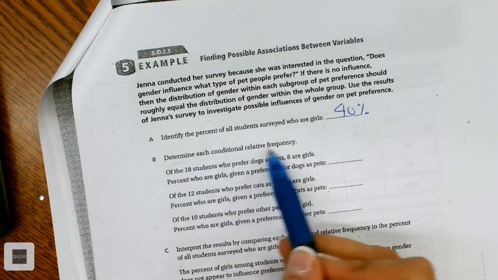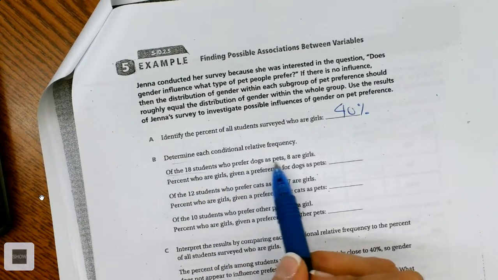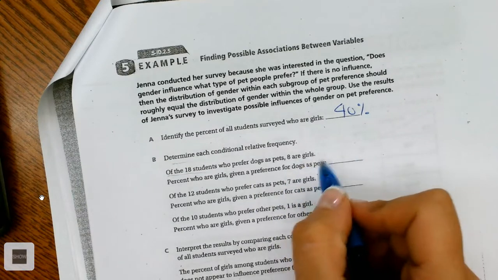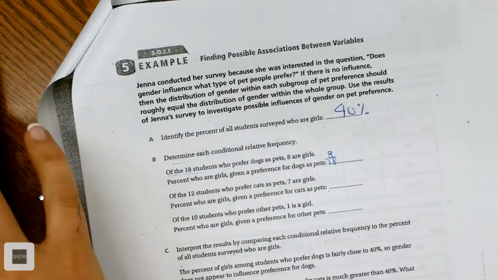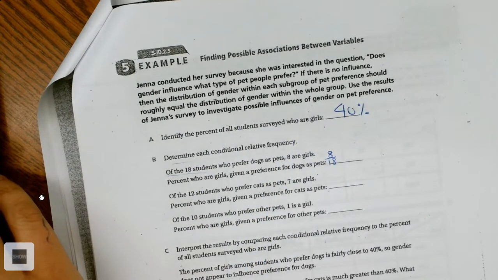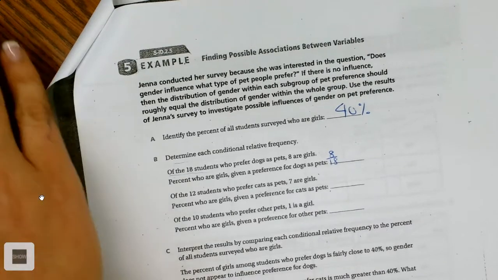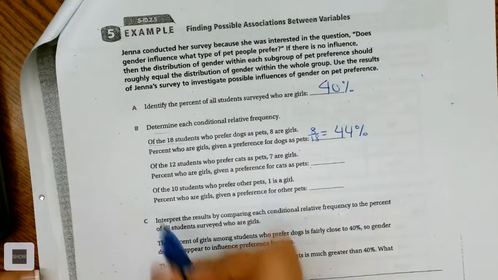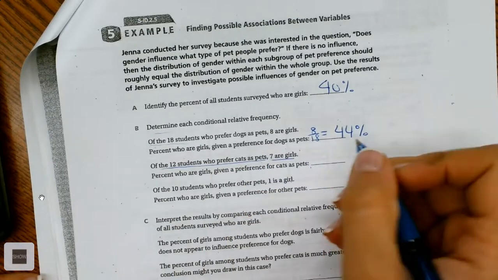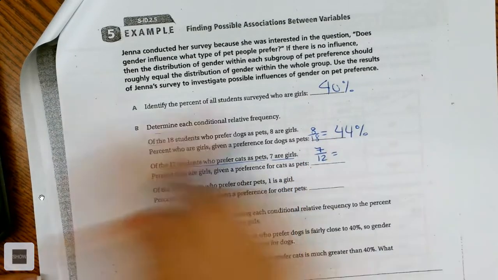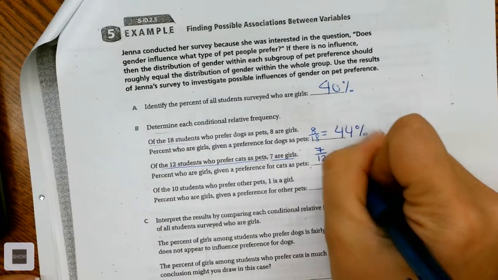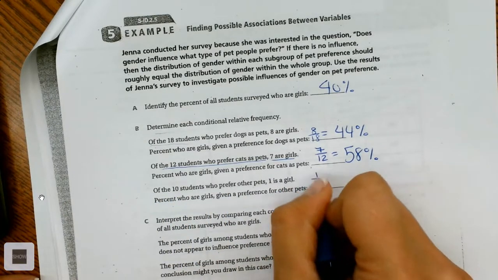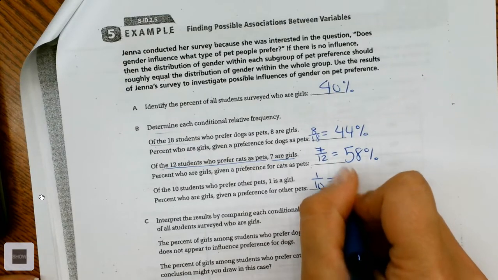Determine each conditional relative frequency. Of the 18 students who prefer dogs as pets, 8 were girls. What percent of girls given a preference for dogs as pets? Well, 8 girls out of 18 students, right? So that's going to be 44%, right? Of the 12 students who prefer cats as a pet, 7 are girls. So 7 out of 12, 58%. Of the 10 students who prefer other pets, 1 is a girl. So that's 0.1 or 10%, right?